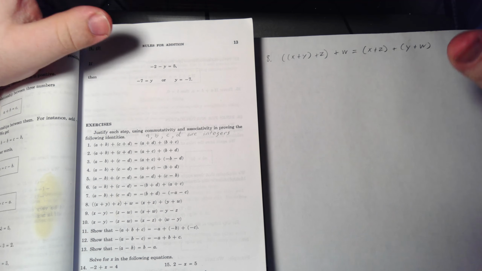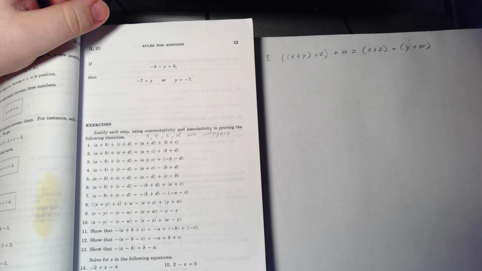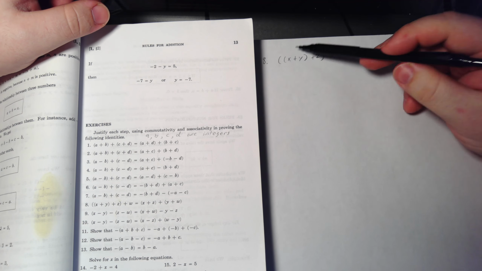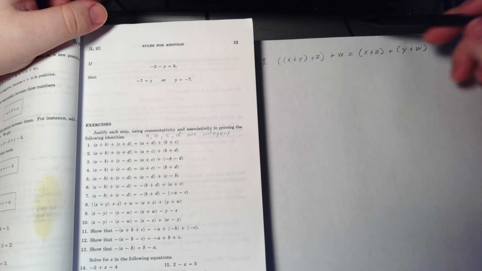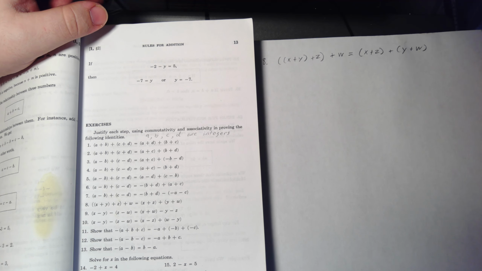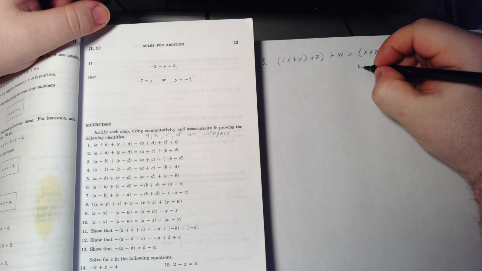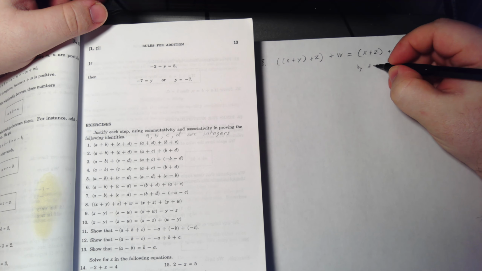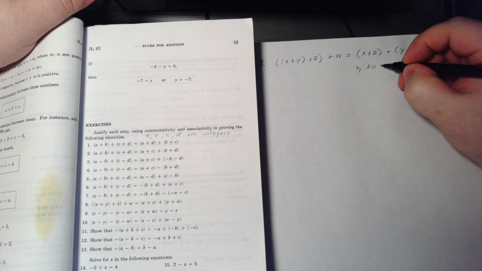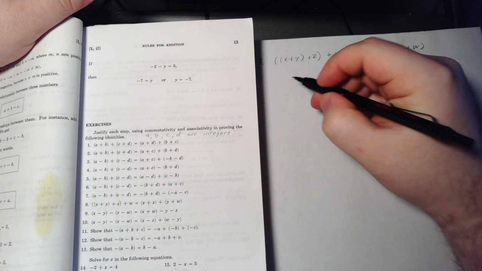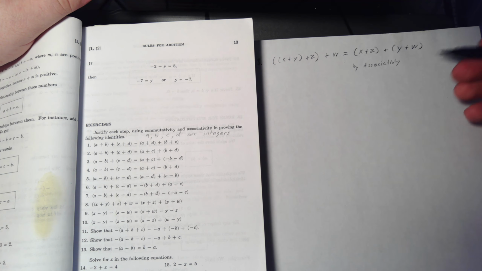So we have new letters, x, y, z, w. We have x, y, z, w, and we have x, z, y, w. So we have a different ordering. It looks like we need to swap y and z around. We can't swap them around until they're on the same playing field. So let's do that with associativity. We can use that in several steps.